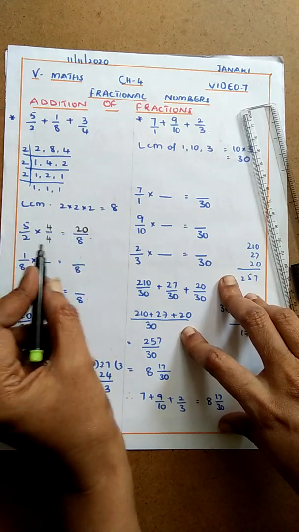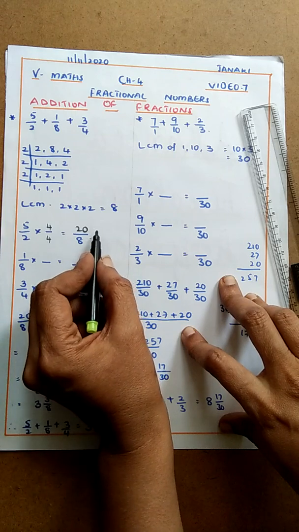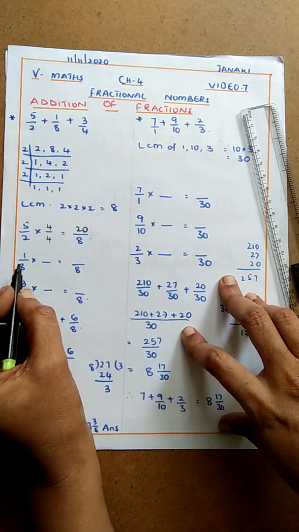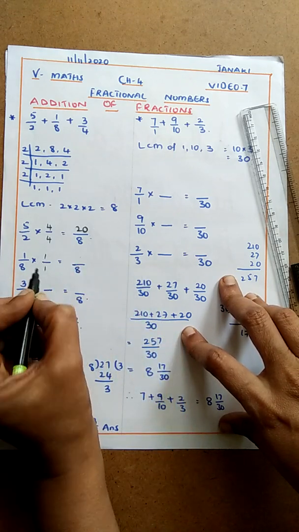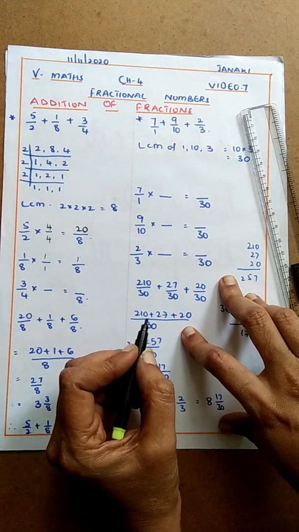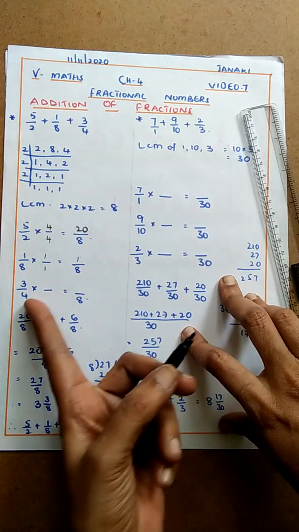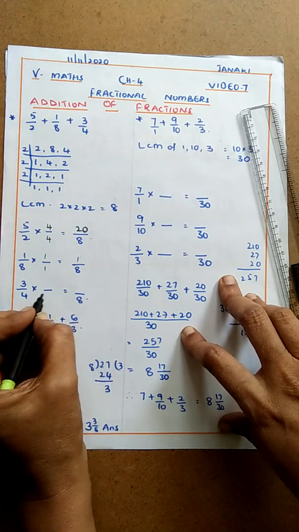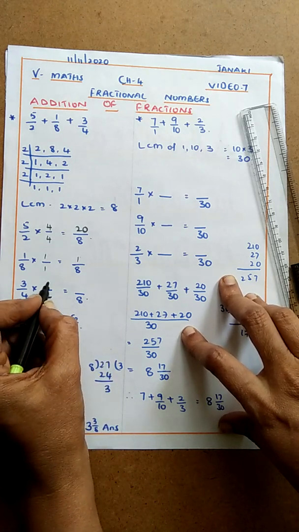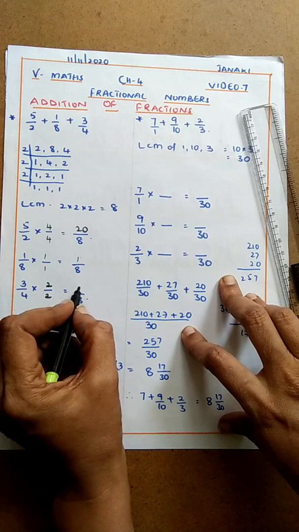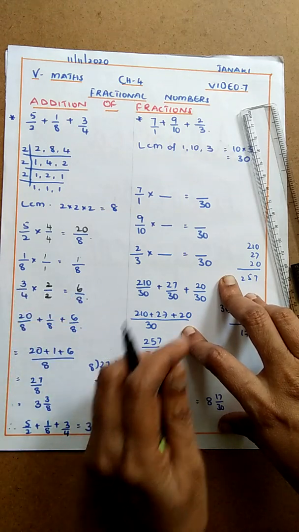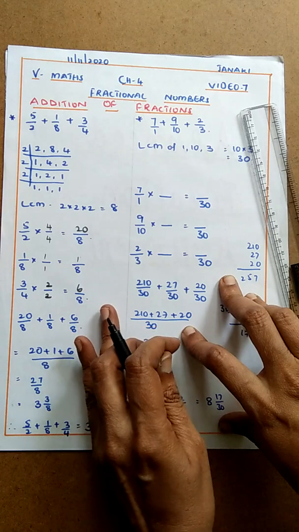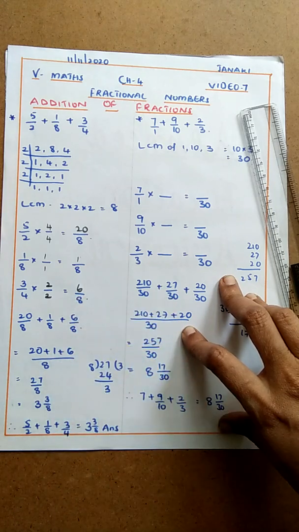So 5 by 2 is written as 20 by 8. Next, 8 goes only 1 time. So 1 by 8 as it is. Now take 3 by 4 and find the like fraction with 8 as the denominator. So 4 goes 2 times. 2 3s are 6.